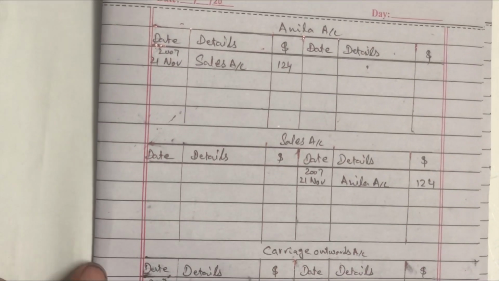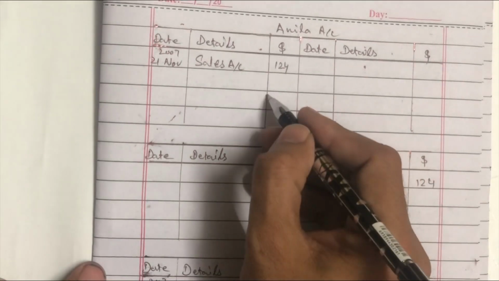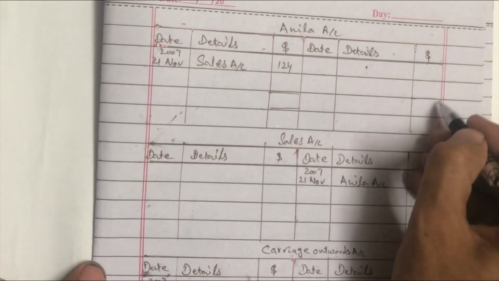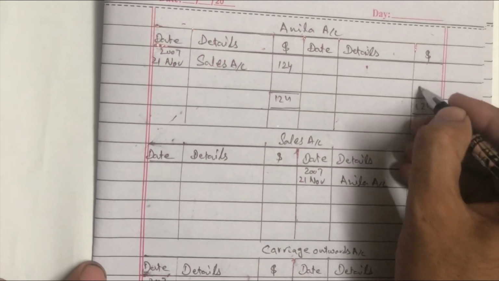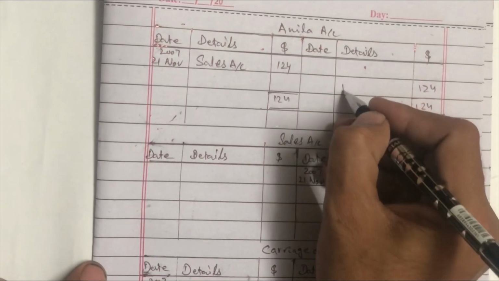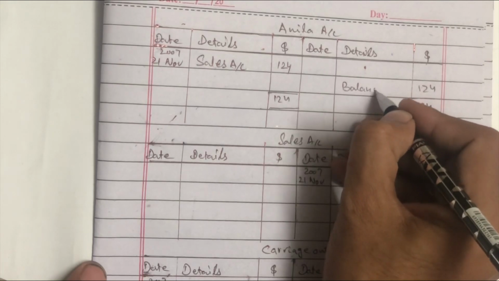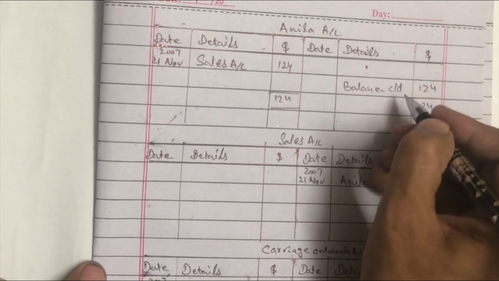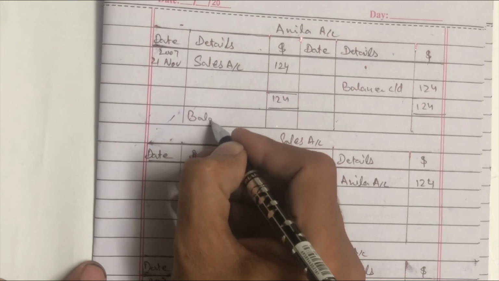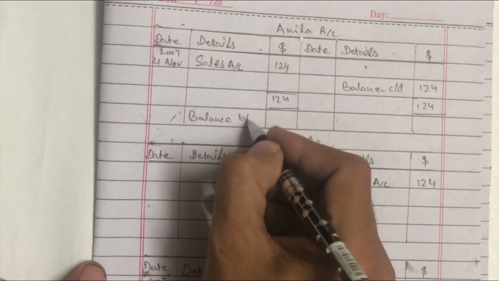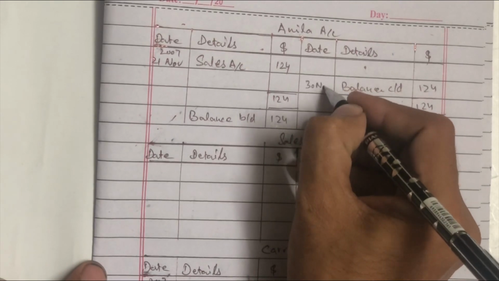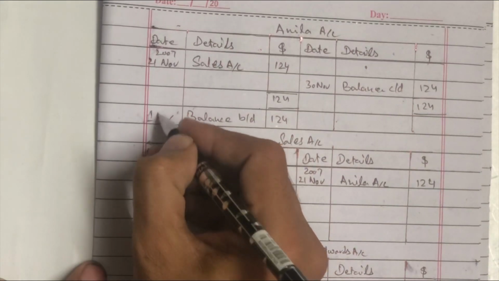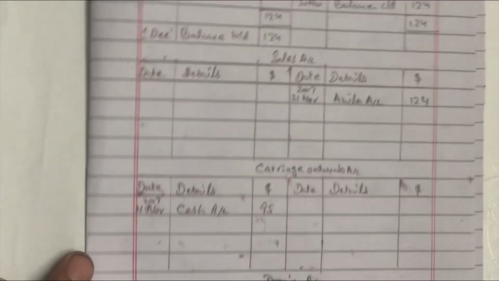In this account we have a debit balance, so we'll write down here 124. There will be nothing to deduct, so the balance CD and balance BD will be here, 30th of November and 1st of December.